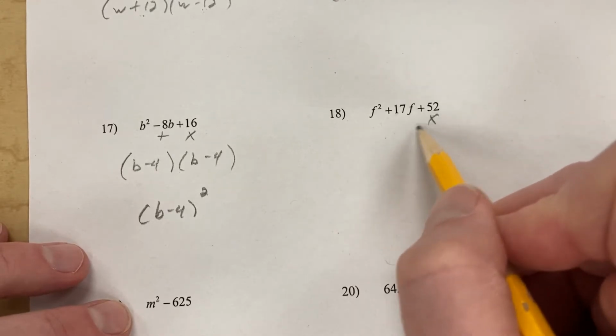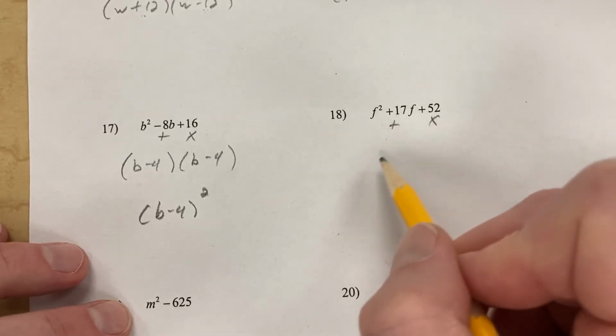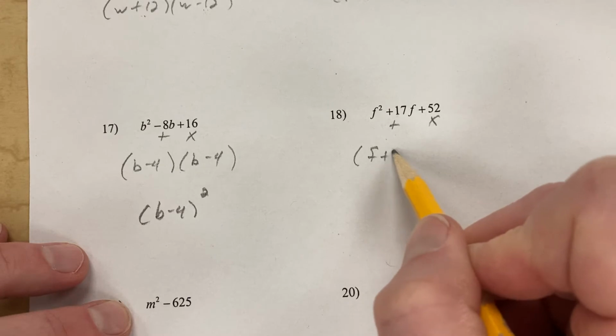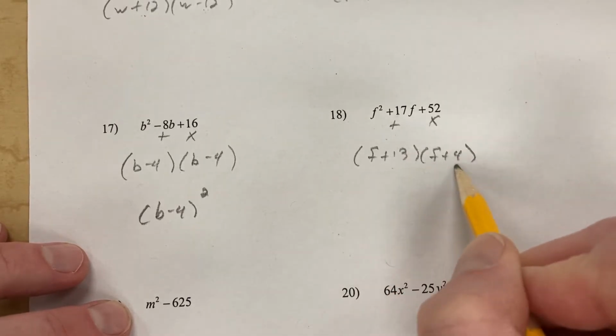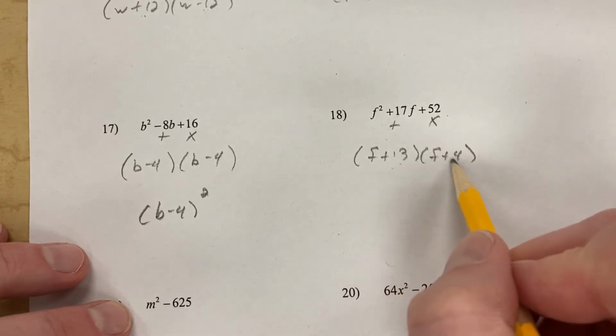Here I'm looking for two numbers that multiply to equal 52 and add to equal 17. Those numbers are 13 and 4. 13 times 4 is 52. 13 plus 4 is 17.